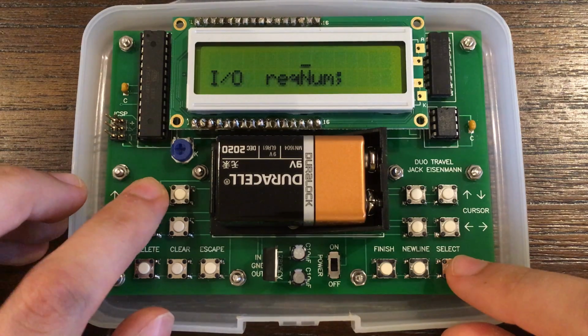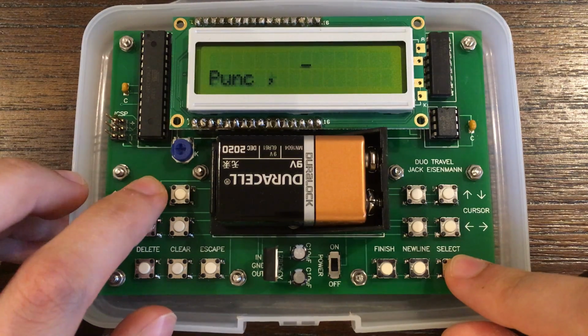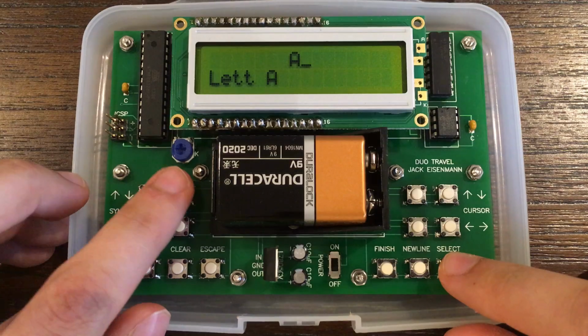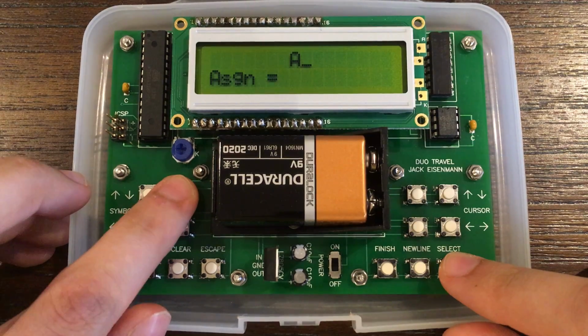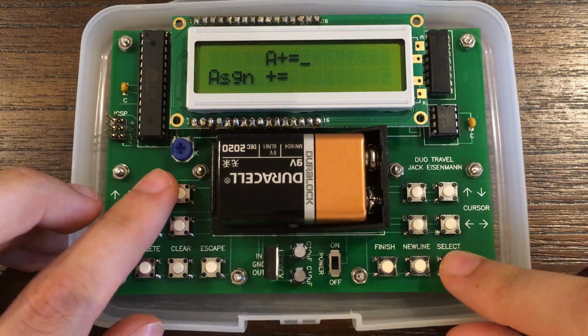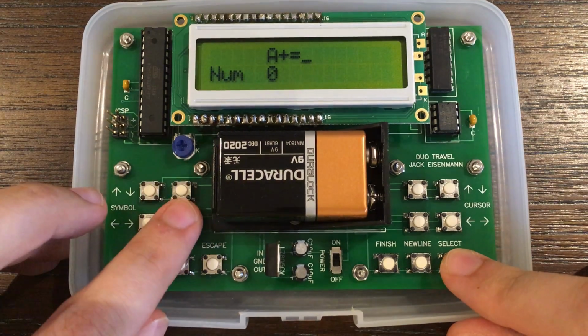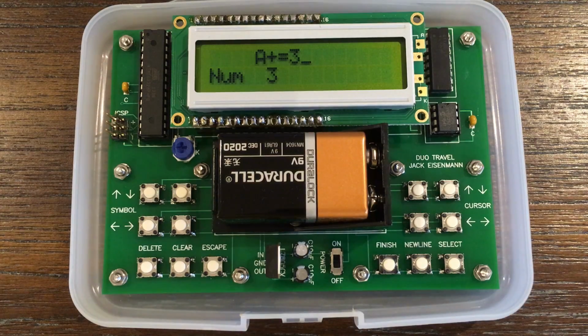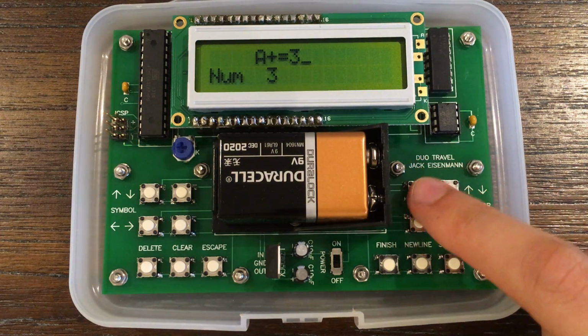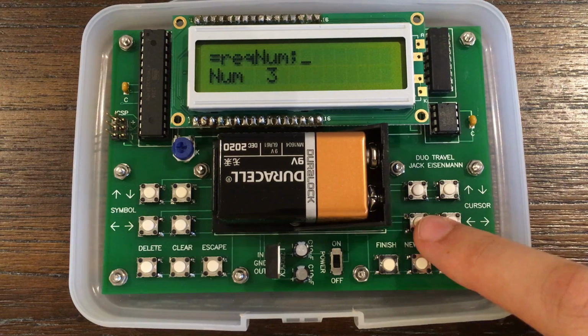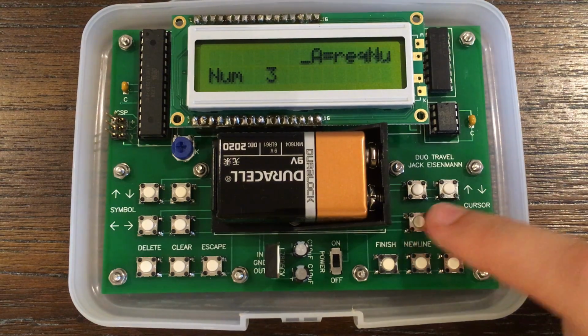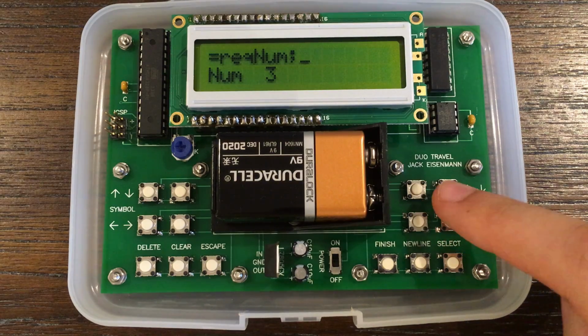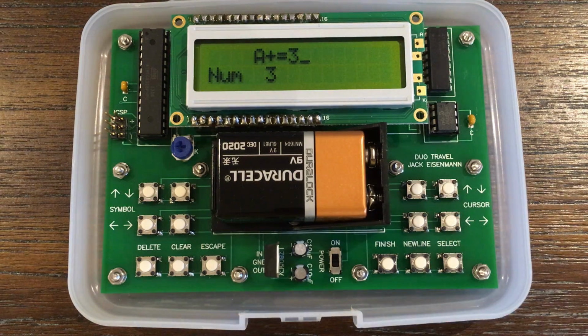So let's add 3 to our variable. So we type A plus equals 3. So now if we want to go back to the previous line to see what the contents were, we can use the cursor buttons, press the up cursor button, and we can scroll left and right to see what the contents of the line are. And we can scroll down to go back to the next line.